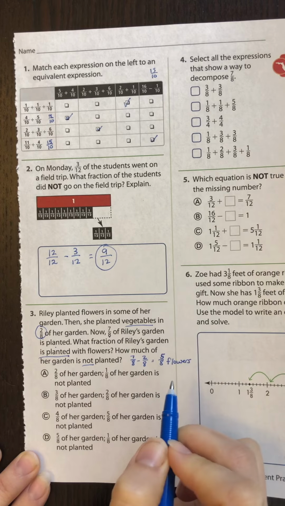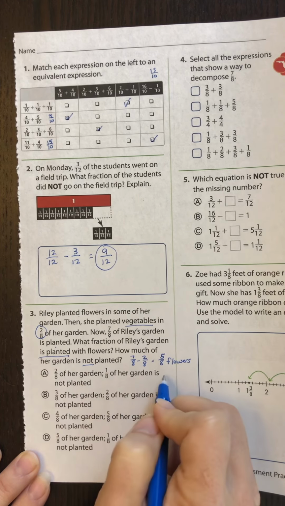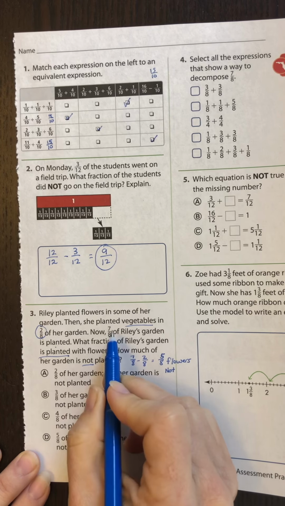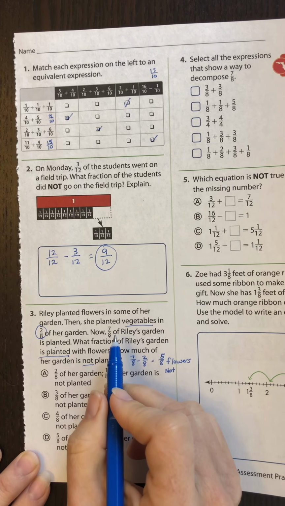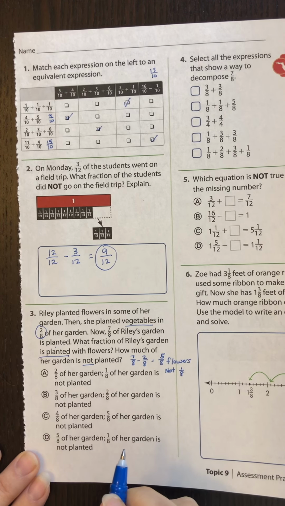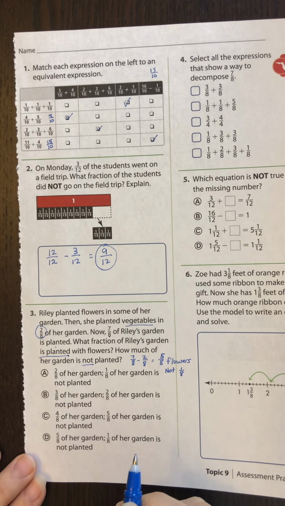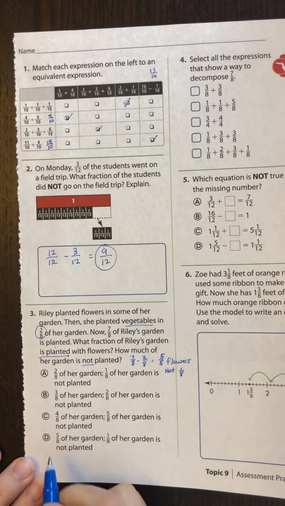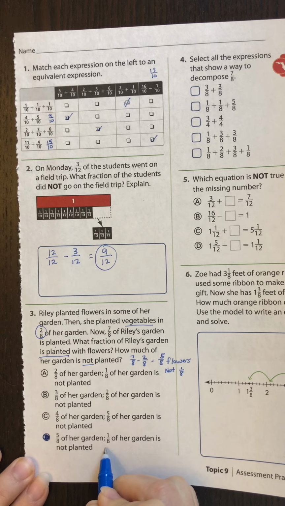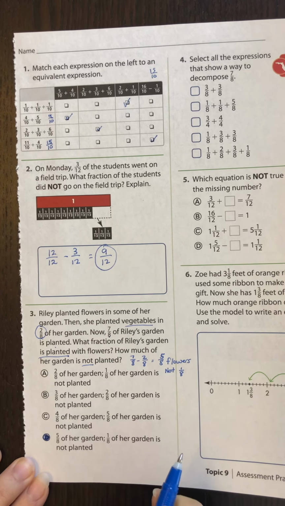Now if 7/8 of the garden is planted, not planted would be how much from 7/8 to 8/8, a whole? 1/8 would remain not planted. So we look at our choices and we find D, 5/8 of our garden is planted with flowers and 1/8 is not planted.